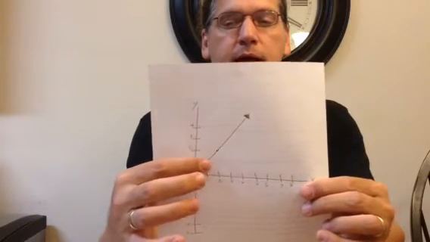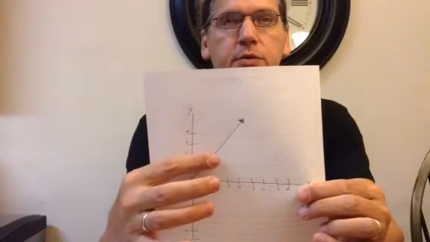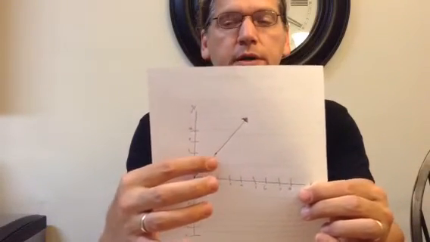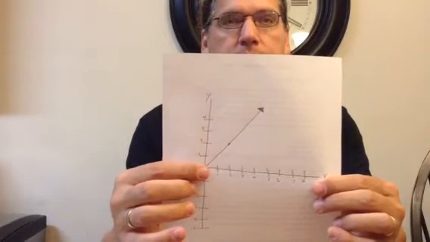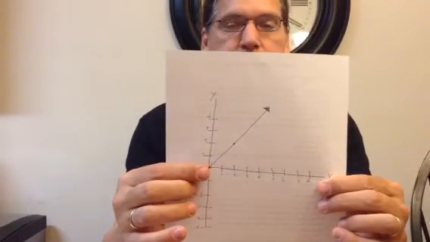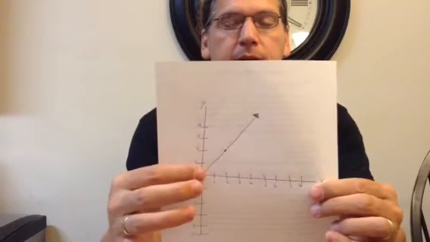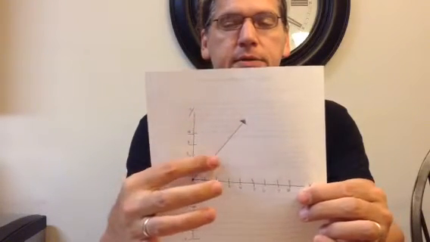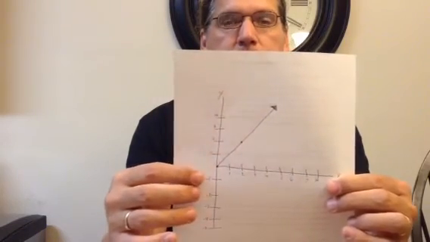So this is why this line would be straight, because the rate of change would be 2 divided by 2, which is 1. If the rate of change is 1, you're going to have a wonderful straight line. So rate of change is just the change in y divided by the change in x. In this case, 2 divided by 2. So rate of change would be 1 here. Alright.